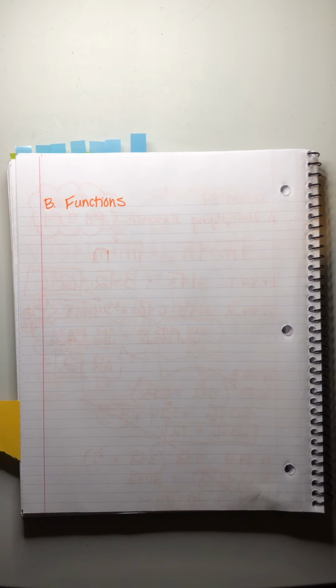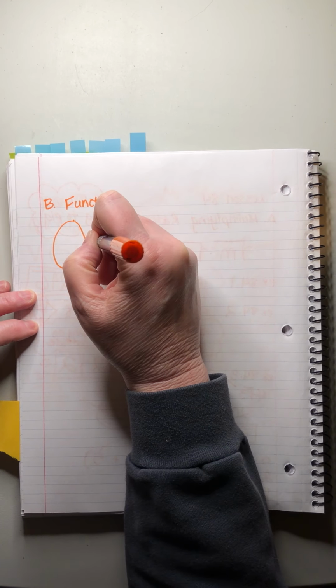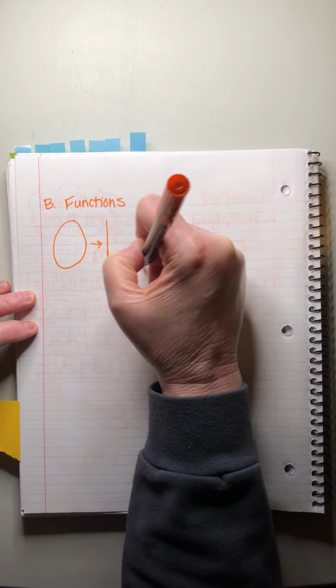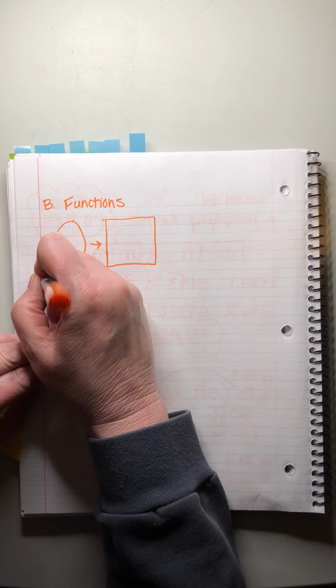But different people are at different places and learning different things, and so everything goes a little bit crazy to me. All right, a function to me is best understood as a machine. It's a machine where we take inputs and then we grind them through. This is our raw material, and this is our machine.